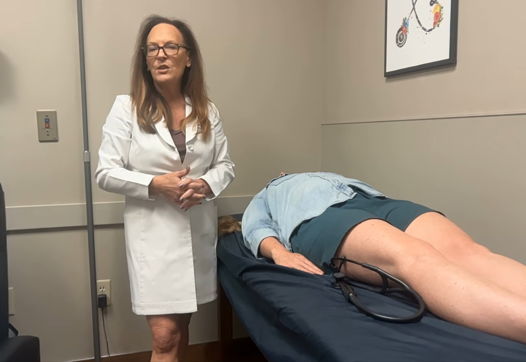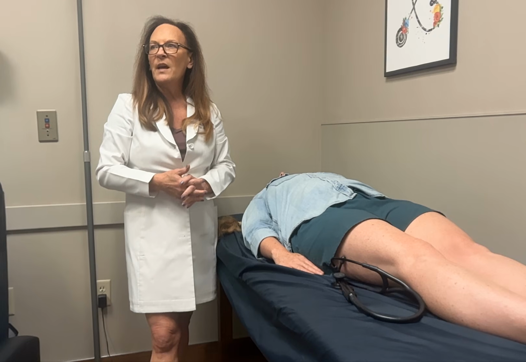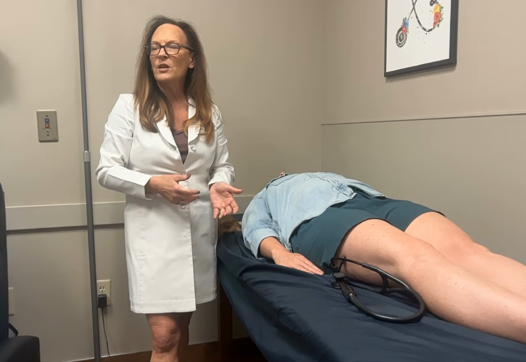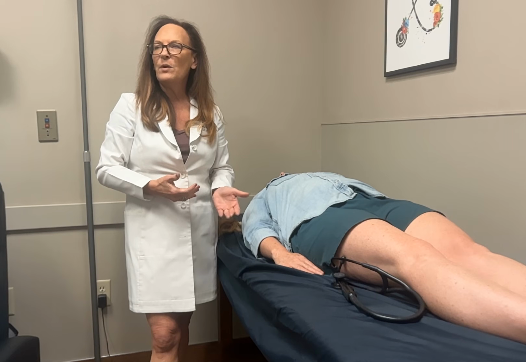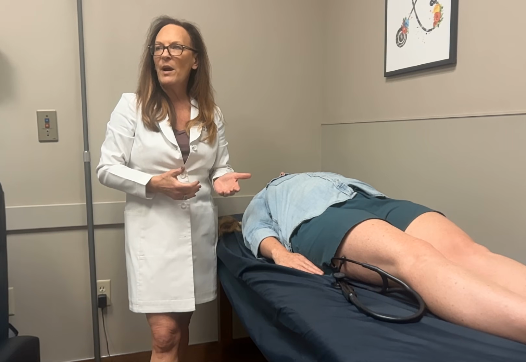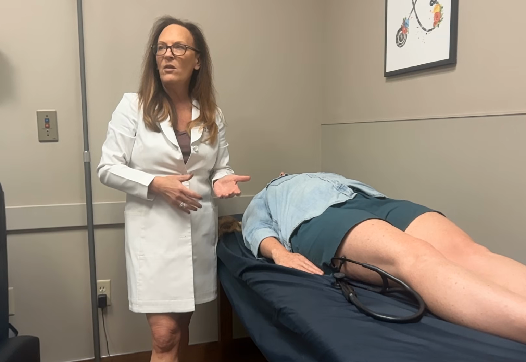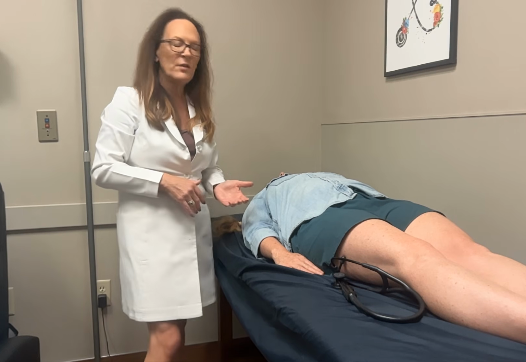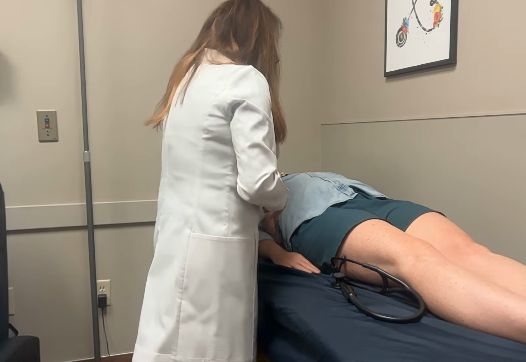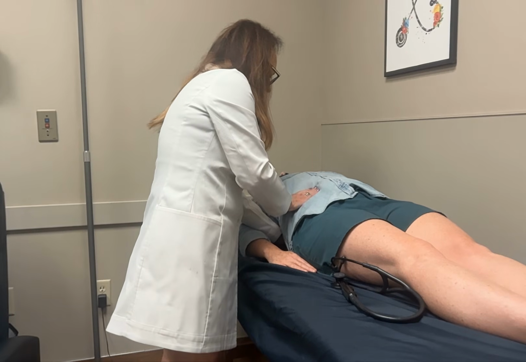The next thing I'm going to do is palpate the liver. I'm going to place my left hand under the patient, look for the midclavicular line on the right, and I'm going to put a palm upward at the right edge of the costovertebral angle while the patient takes a deep breath, and I'm going to push down so I can feel the lower edge of the liver. Okay, deep breath.